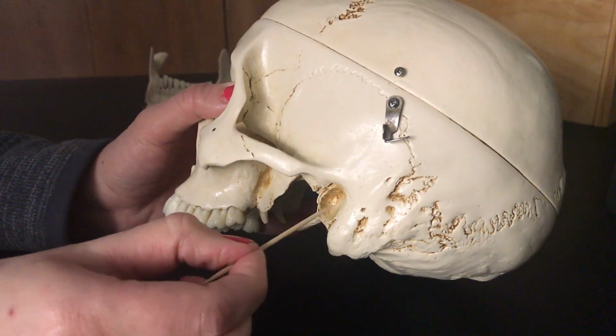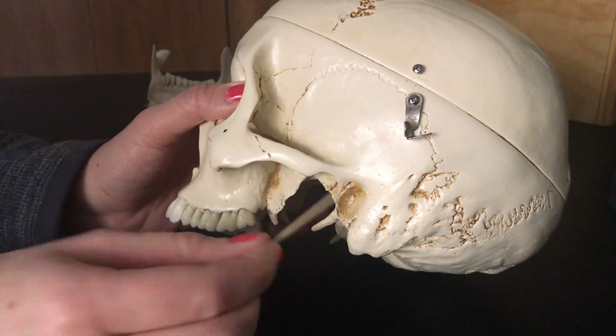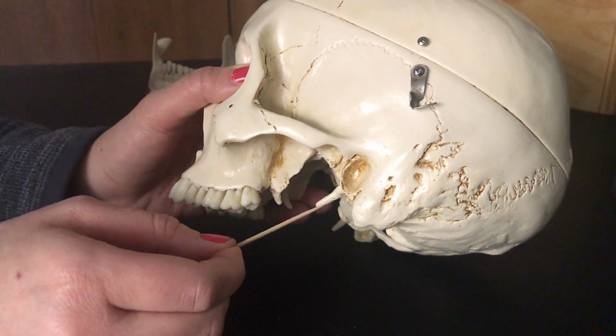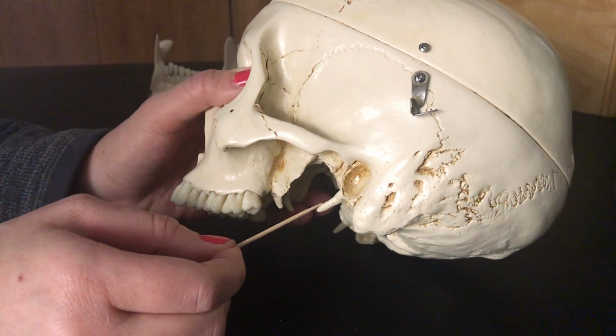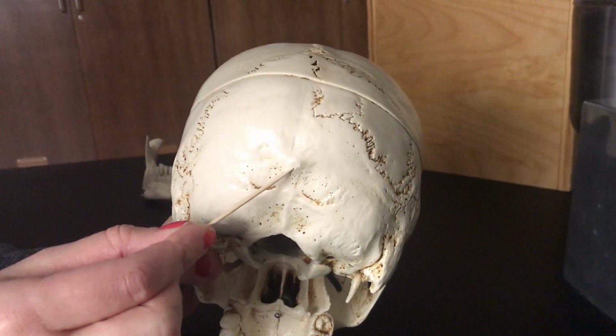Then we're going to see over here, this is the external auditory meatus. This is your mastoid process and the styloid process. If we go towards the posterior side, on the occipital bone, we have the external occipital protuberance.